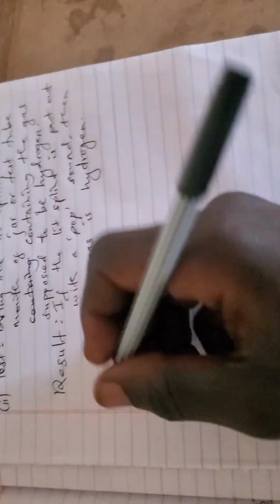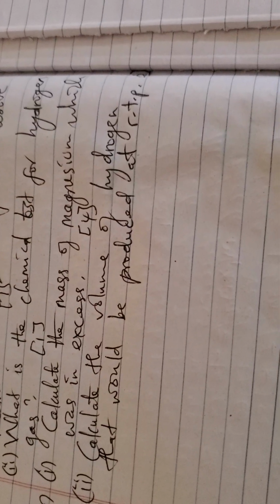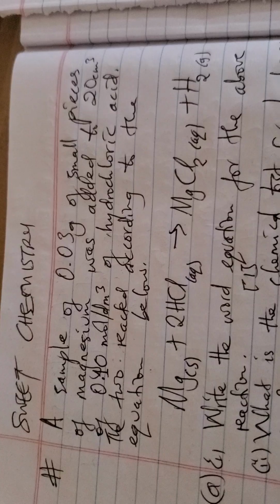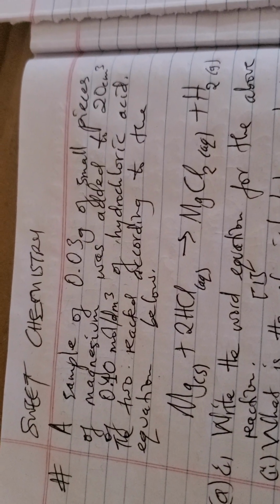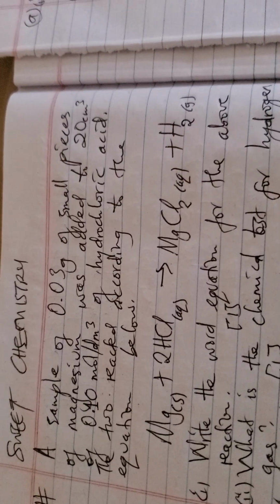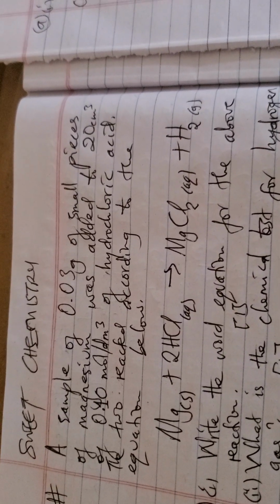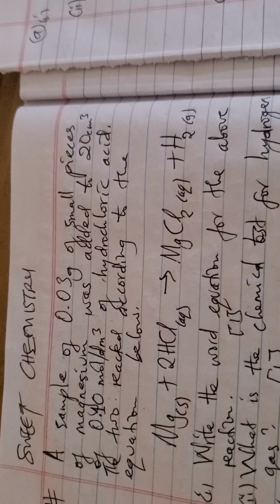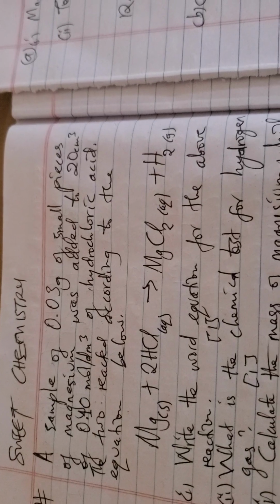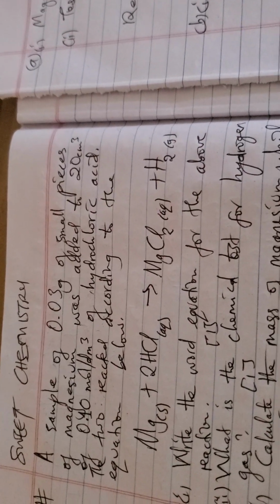We go to B1. B1 is saying calculate the mass of magnesium which was in excess. If we go back to our question there, a sample of 0.03 grams of pieces of magnesium was added to 20 cubic centimeters of 0.1 mole per cubic decimeter of hydrochloric acid. So that is the case there.